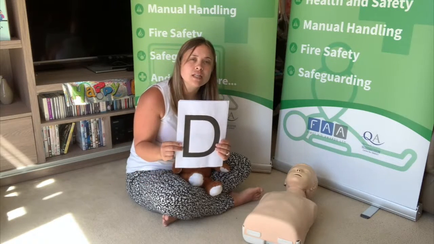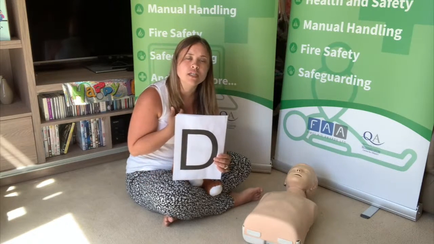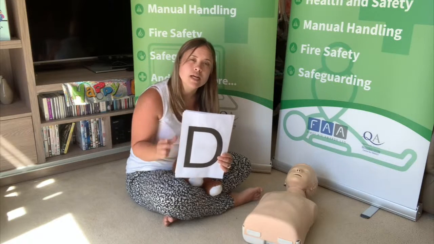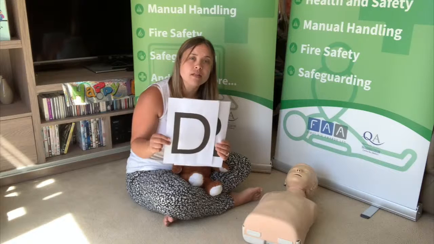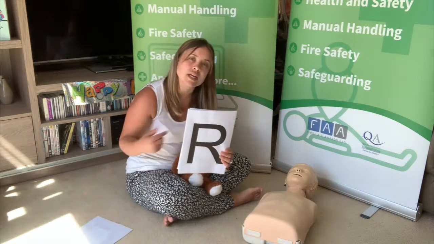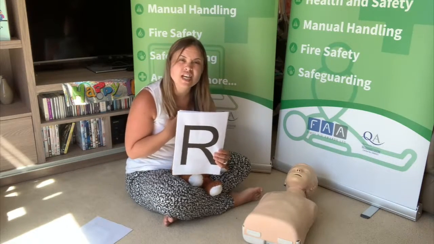So we need to check the area. I'm not going to get hurt any further, and I'm going to protect my casualty. So we are checking for danger. Very important to check the area that there's no further damage to me or the casualty or the first aider.